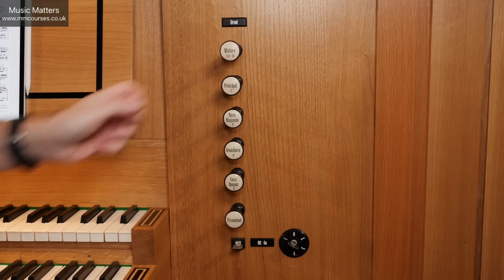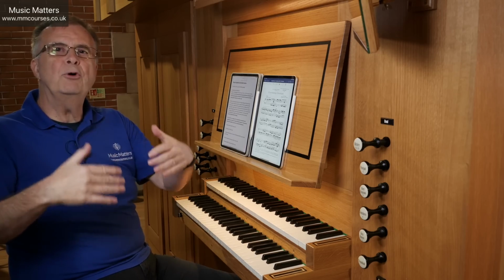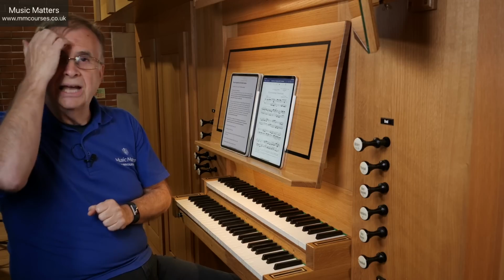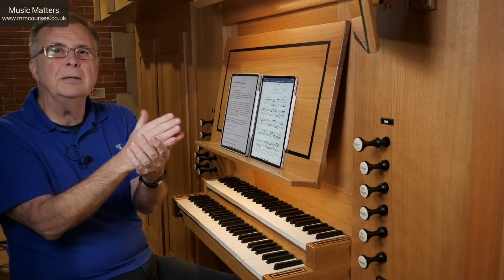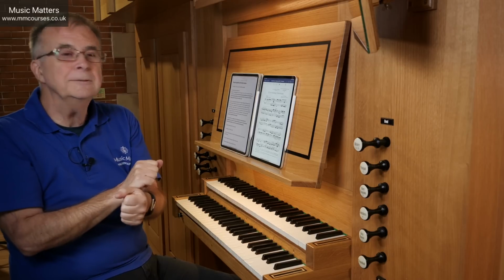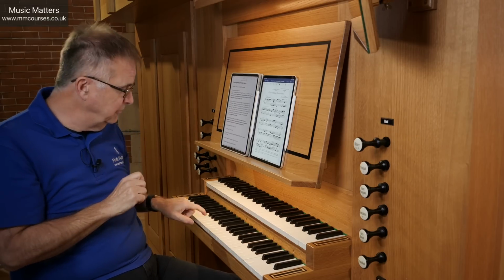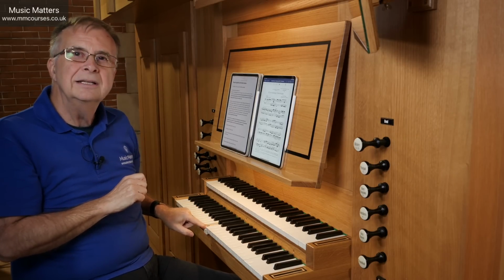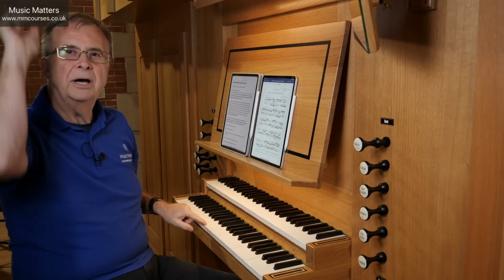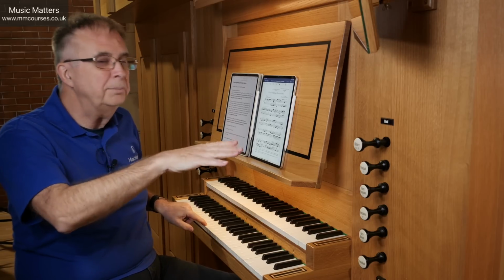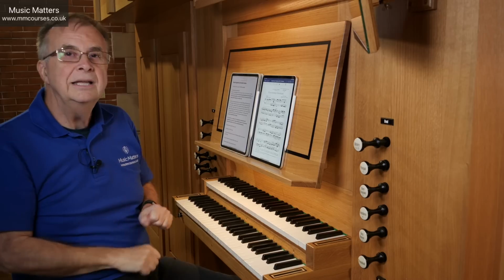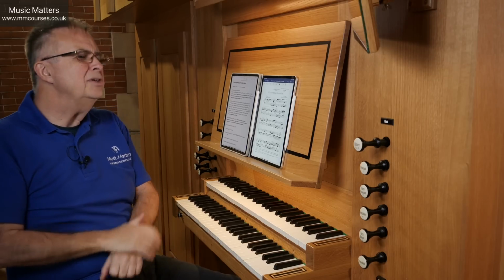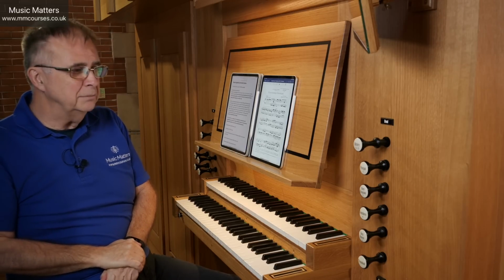So if it says 3 to 4, it's a 3 to 4 rank mixture, which actually means that some notes have 3 different pipes at 3 different pitches, all sounding at the same time. So even though I'm just playing middle C, I've got more than 1 pipe sounding. So I've either got 3 pipes or 4 pipes sounding, depending on which notes I'm playing on that mixture. So you never use a mixture on its own. It doesn't make any sense.